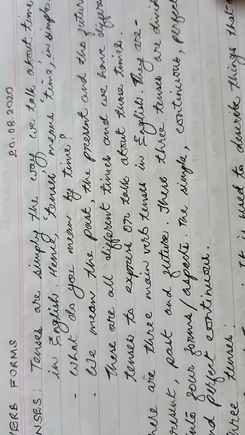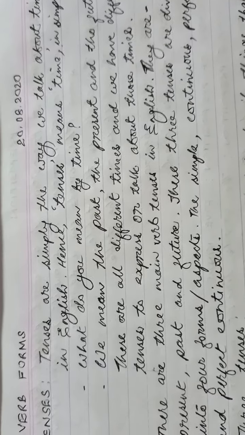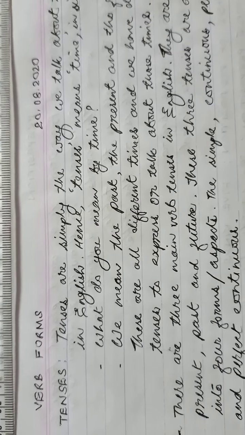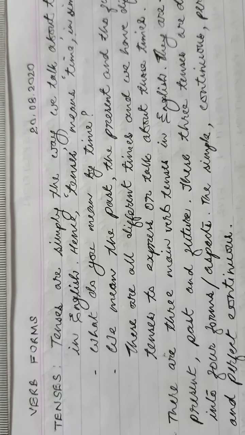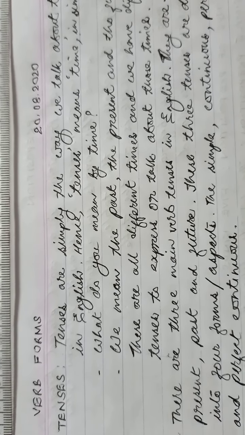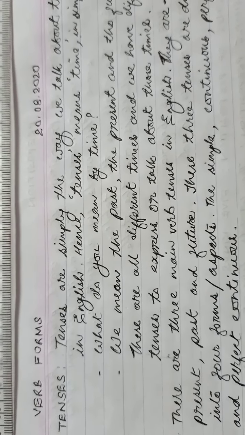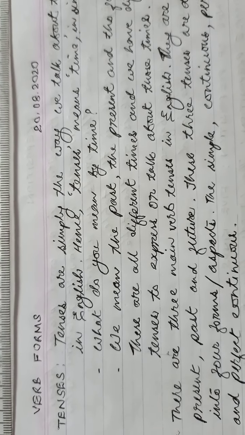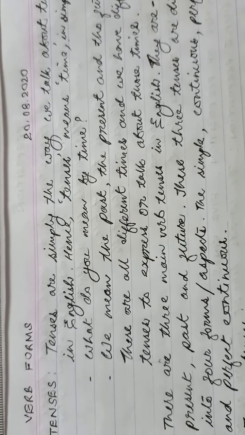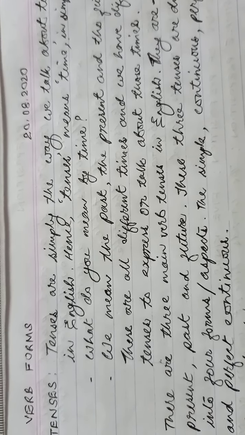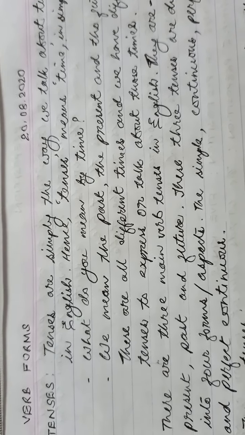The chapter is tenses, right? What will be asked in the paper is to fill in the blanks with the correct form of the verbs given in brackets, right? So that will be the exercise asked in the paper. For that we have to understand what tenses are.